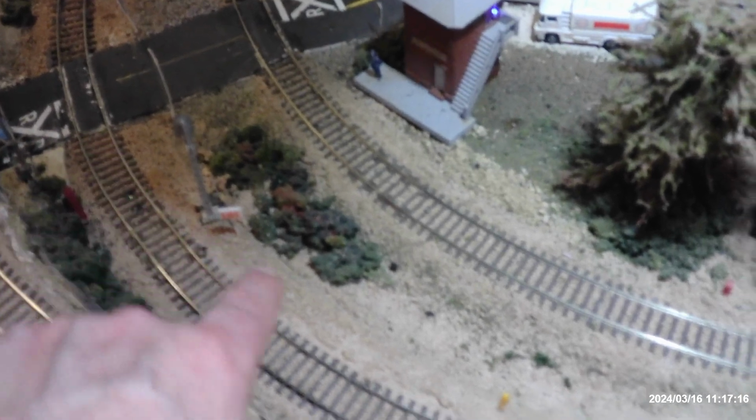So if we move this guy here back, we're going to see a yellow mark. And I painted that tie with yellow paint, and that's the fouling point. So if I park an engine there, then a train coming from here will hit it. So we mark the fouling point, then we got to mark the clearance point.